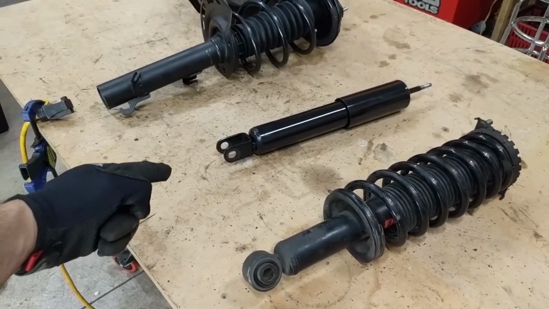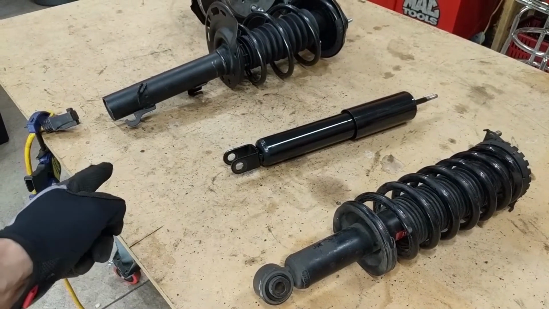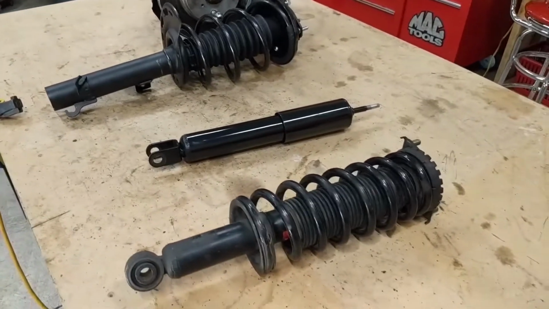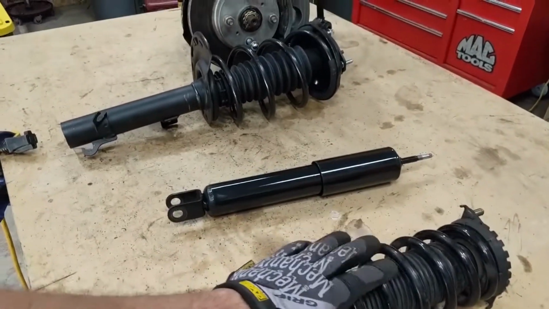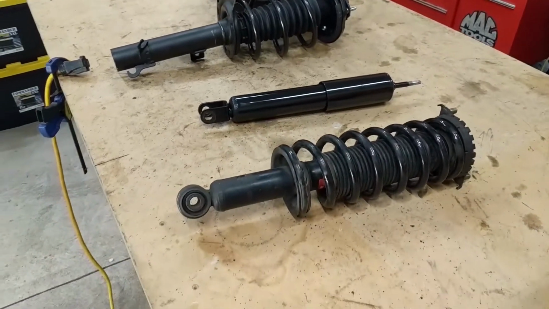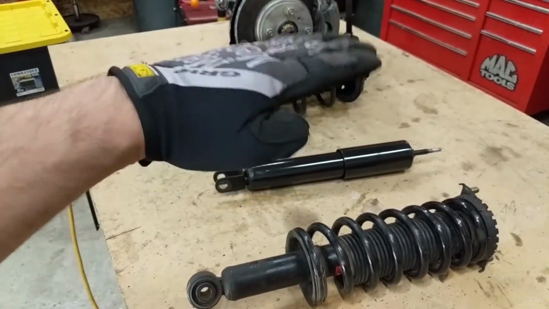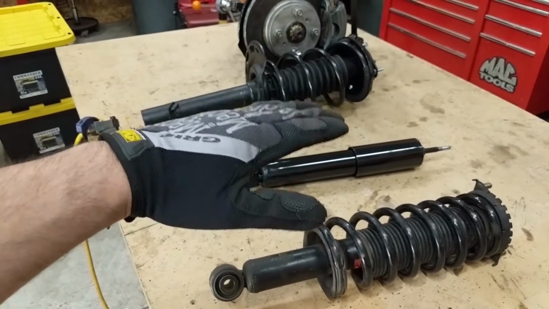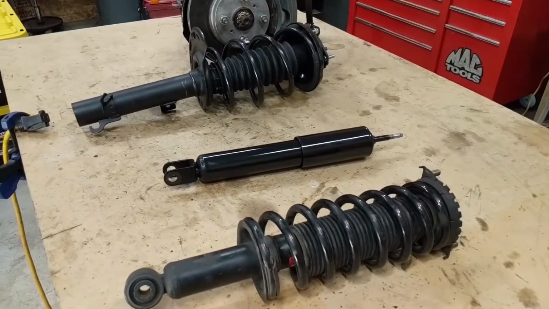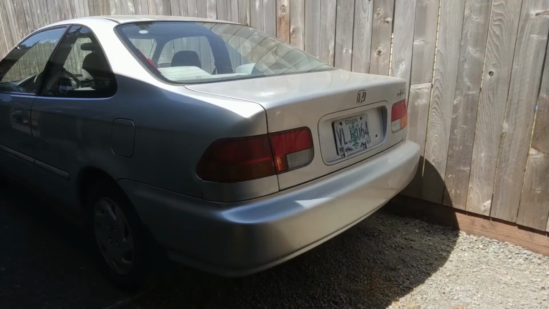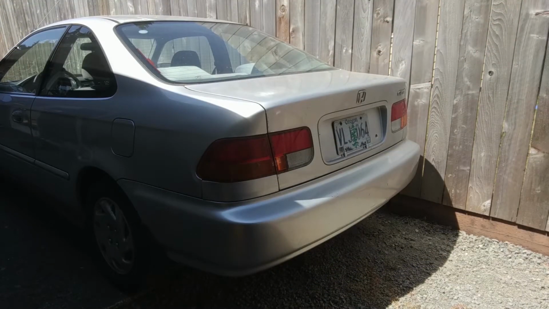Both shocks and struts are designed to dampen spring oscillations, especially with coil springs. They're the most susceptible to spring oscillations. So as those springs want to keep oscillating until they get to the low point and stop, we need a dampener to help that spring come to a rest. The main purpose of a shock or strut is to dampen spring oscillations.